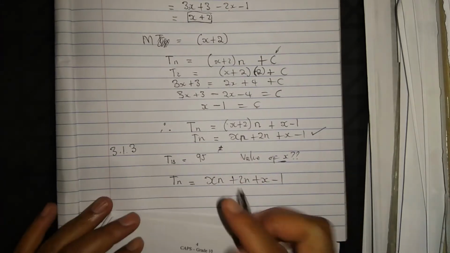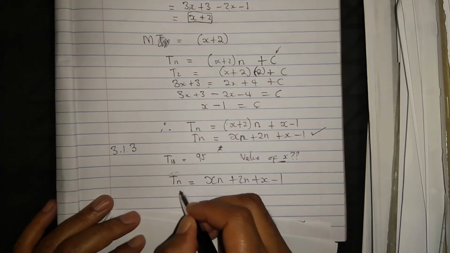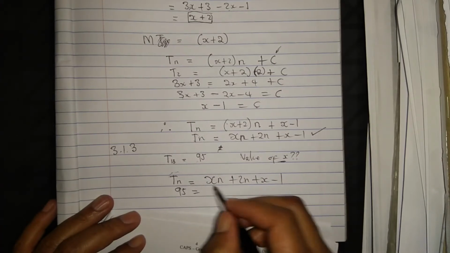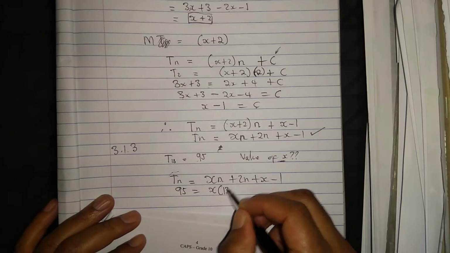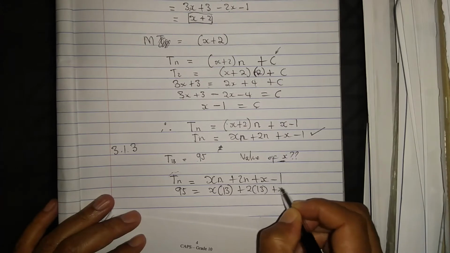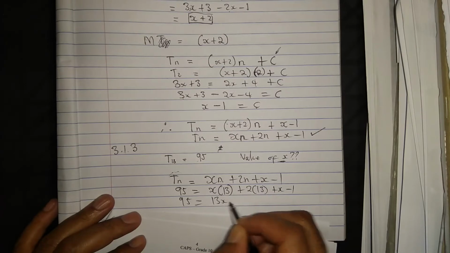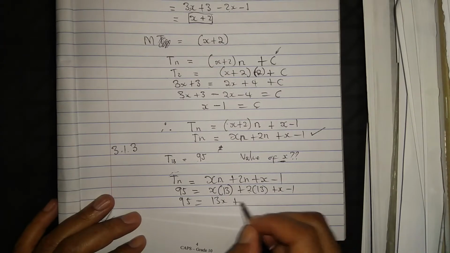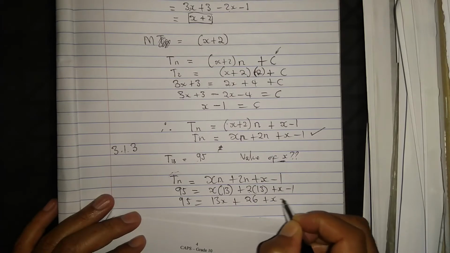Now, here I'm given T13, which is 95, equal to x open bracket. What's the value of n? It's 13 plus 2, 13 plus x minus 1. 95 is equal to 13x plus 2 times 13 is 26 plus x minus 1.